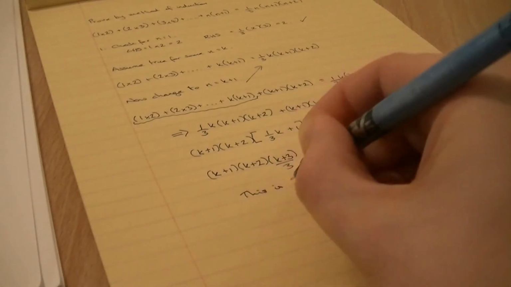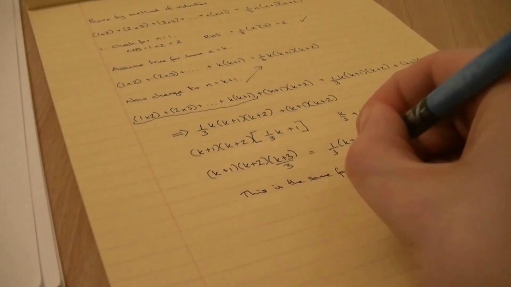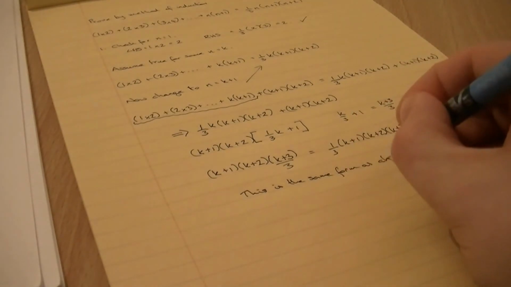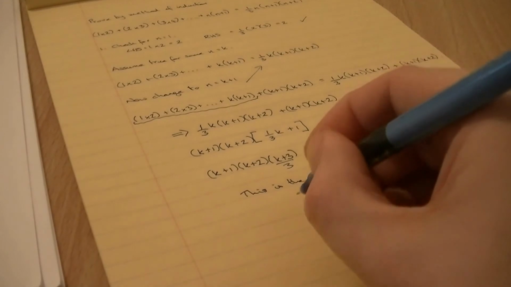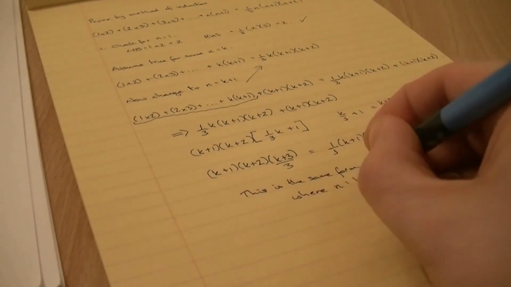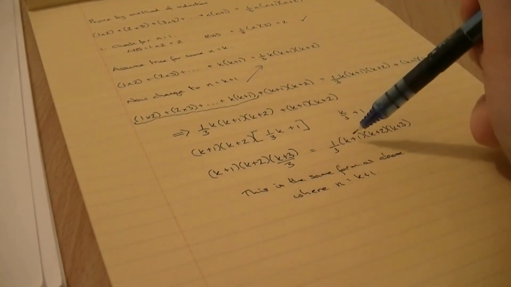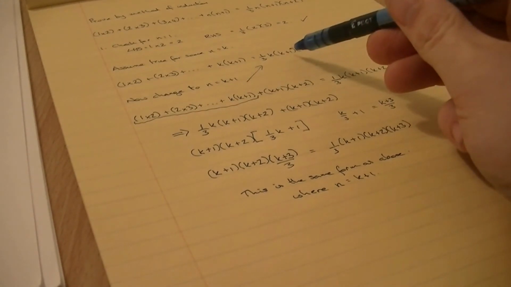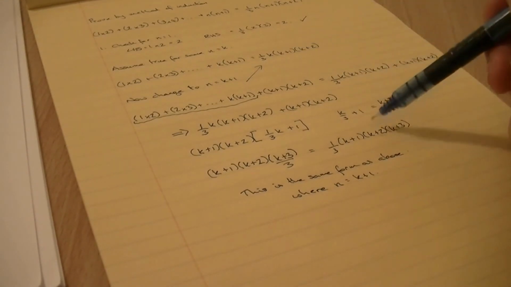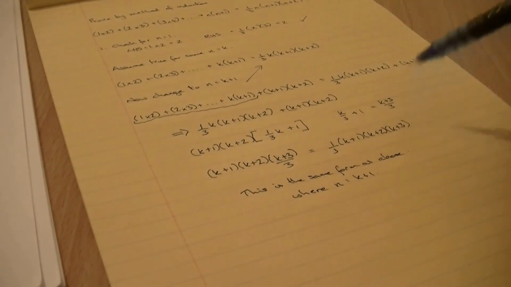This is the same form as above, where n equals k plus 1, because instead of k, you have k plus 1, instead of k plus 1, you have k plus 1 plus 1, which is k plus 2, and k plus 1 plus 2, which is k plus 3. So let's prove that. Okay.